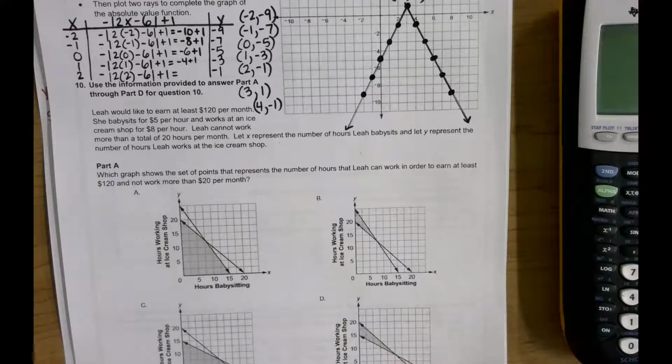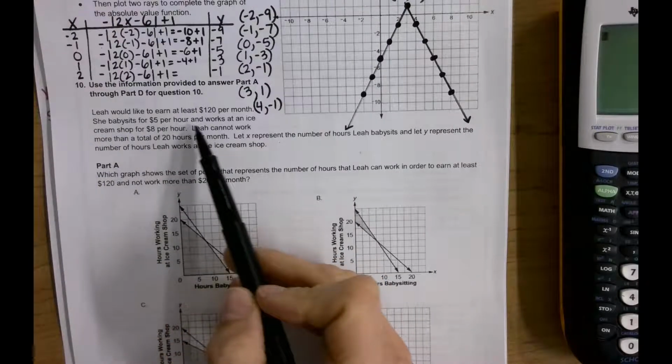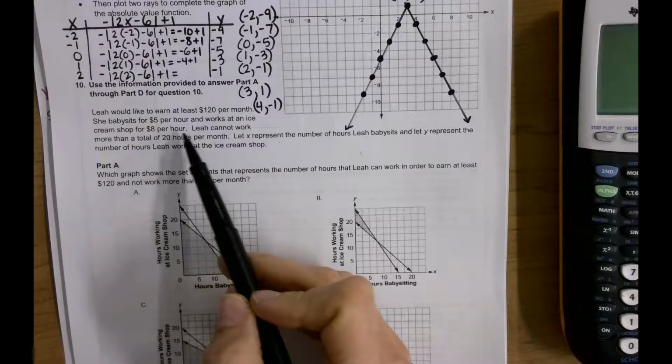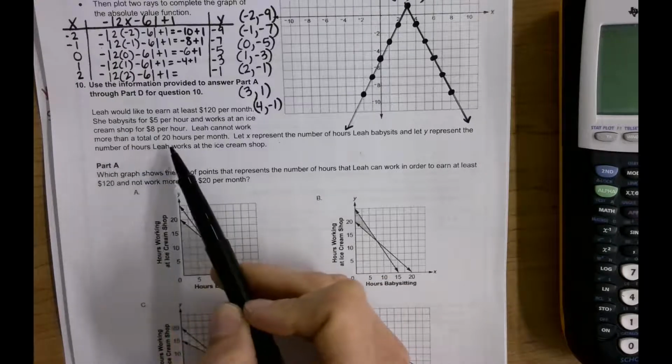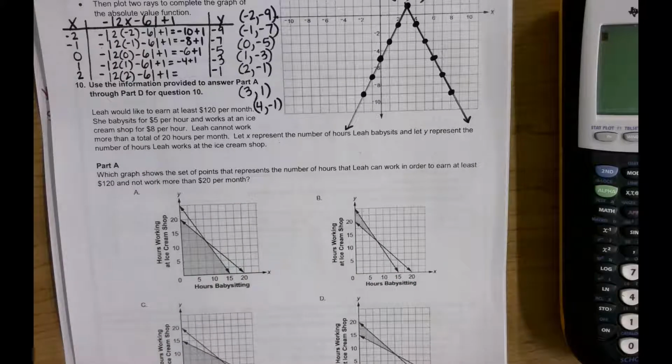Number 10, use the information provided to answer part A through part D for question 10. Leah would like to earn at least $120 per month. She babysits for $5 per hour and works at an ice cream shop for $8 per hour. Leah cannot work more than a total of 20 hours per month. Let X represent the number of hours Leah babysits, and let Y represent the number of hours Leah works at the ice cream shop.